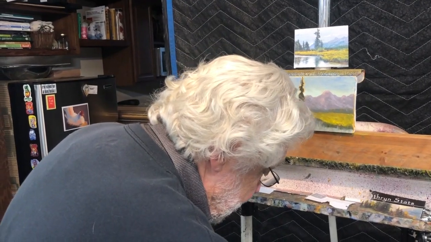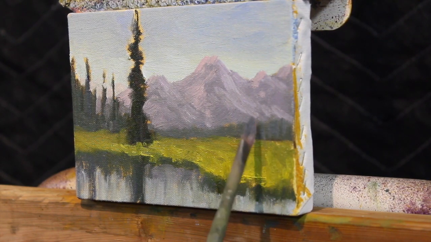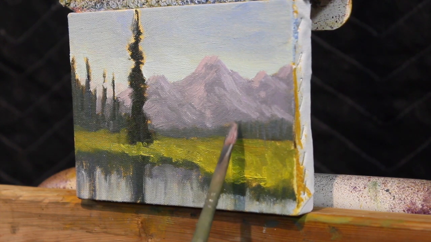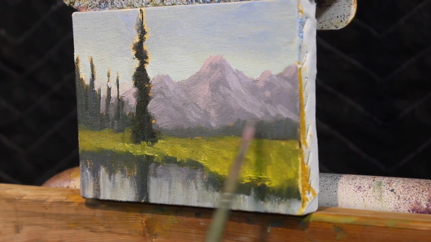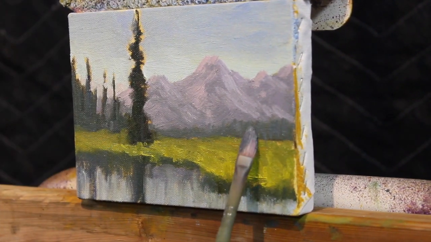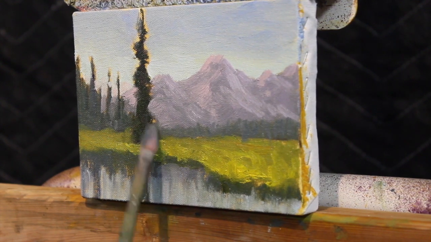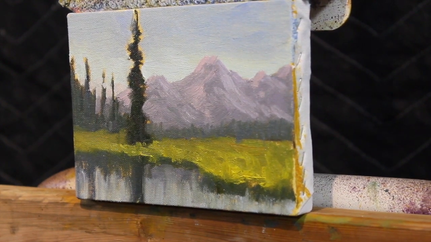Now, what I want to do is I've got this row of distant trees, and I just want to get a lot of little vertical brush strokes, so I get that vertical sense of the trees. So now I've got to sharpen my brush.